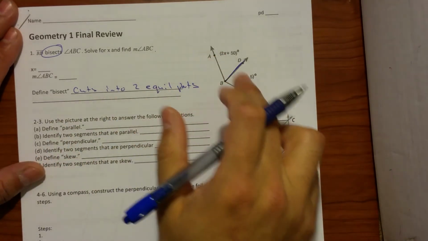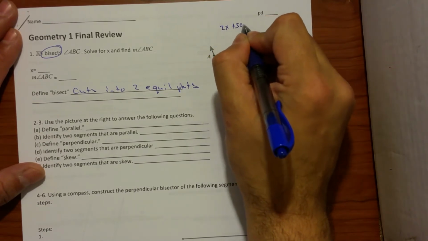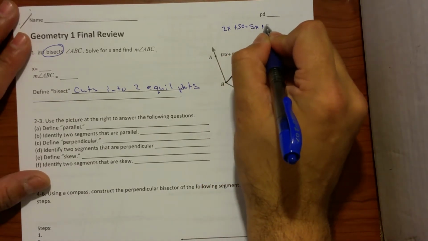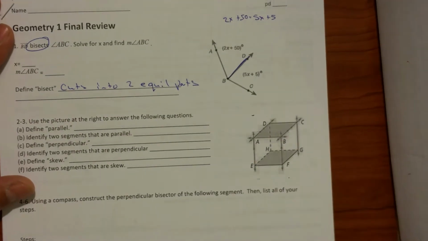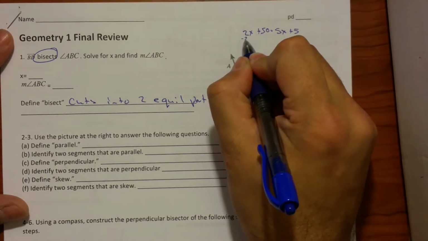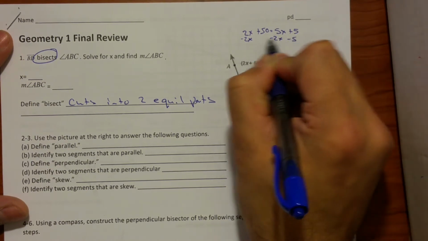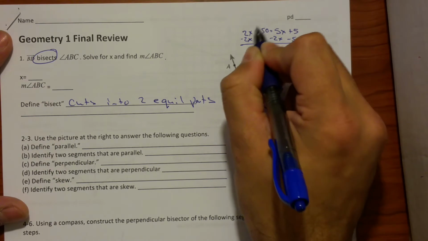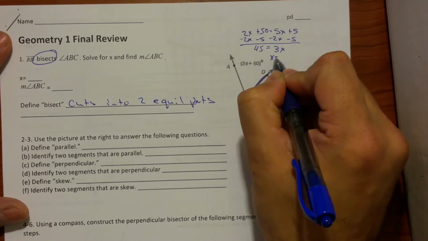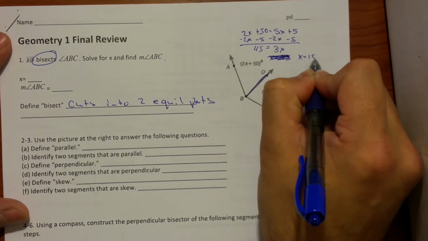Okay, so now if it's equal parts, I know that these two are going to be equal, so I go 2x plus 50 equals 5x plus 5. Okay, let's go minus 2x, minus 2x, minus 5, minus 5. So on the left side over here I get 45 equals 3x, divided by 3, so I get x is 15. There we go.